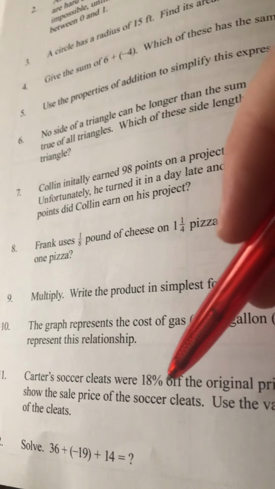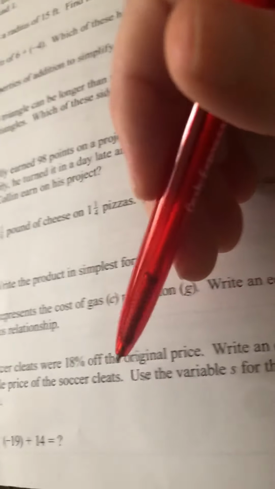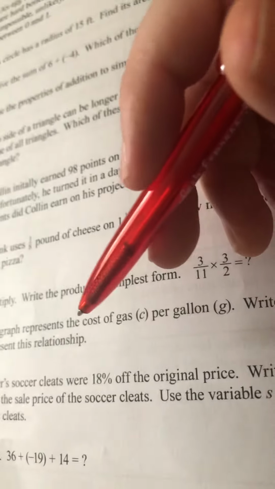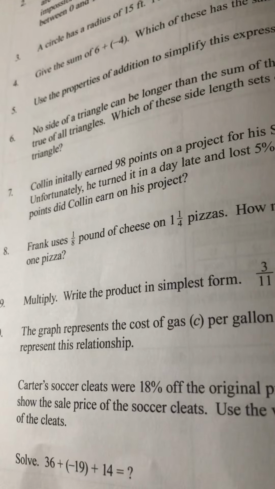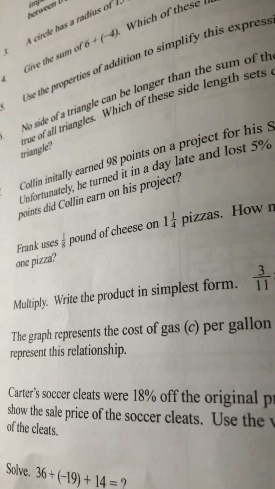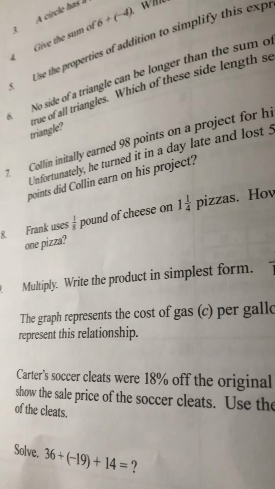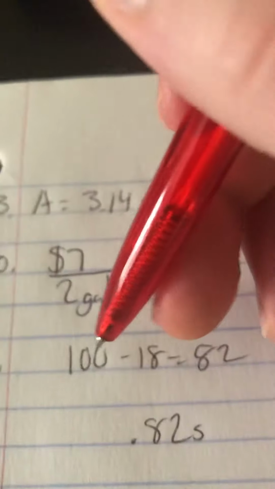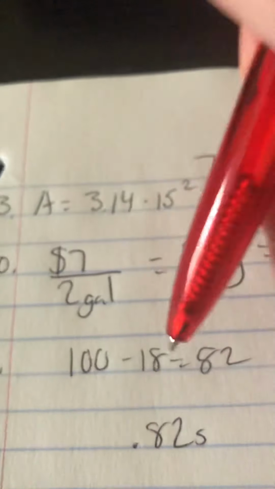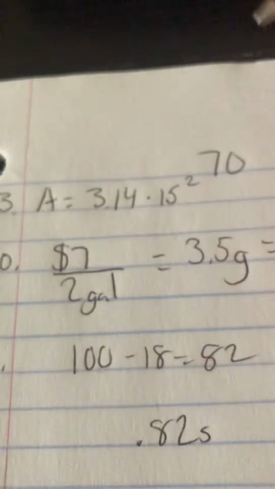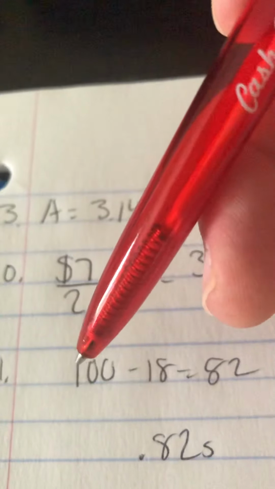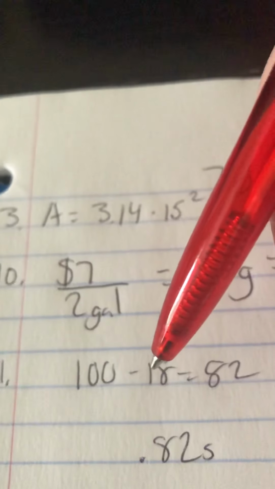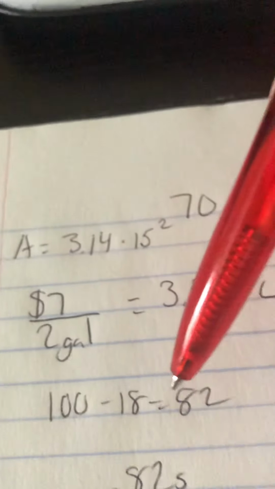So what you have to do first, a lot of people have been putting 18, because it says use variable S for the original price. A lot of people are using 18S as the answer, but that is not correct. If you did 18S, that is like saying you have 82% off the cleats, which is not right. And I'll show you how I get 82. You just start out at 100. It's 100%. If you're thinking about sales, the highest you can go is 100%, which would be free. So if you have 100%, it's 18% off. So you do 100 minus 18, that gives you 82.